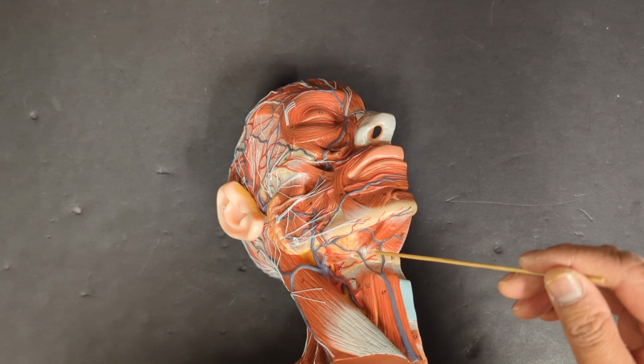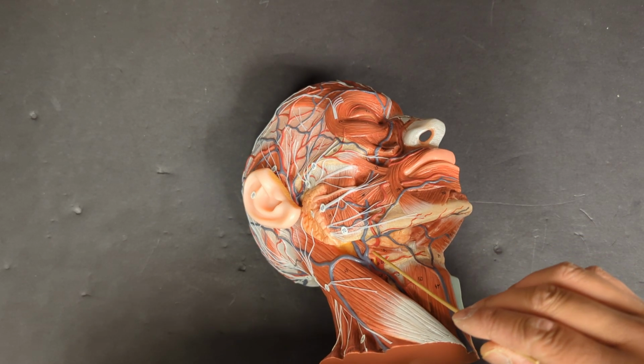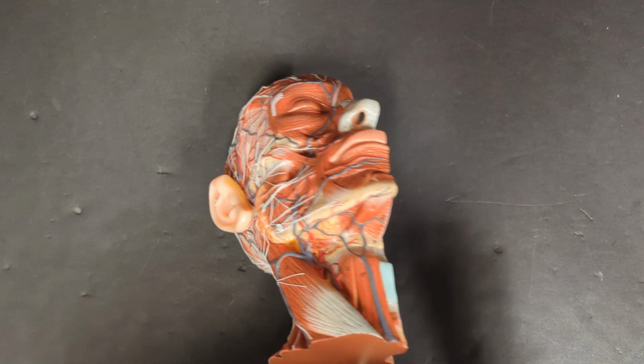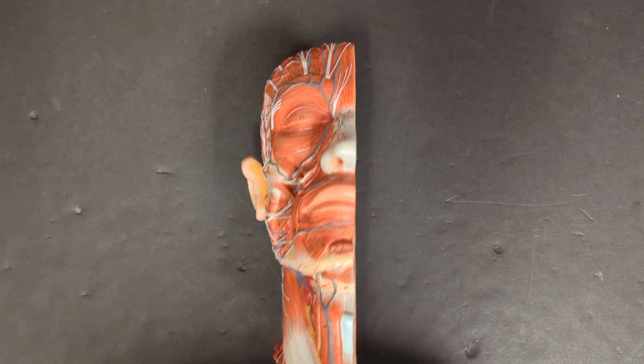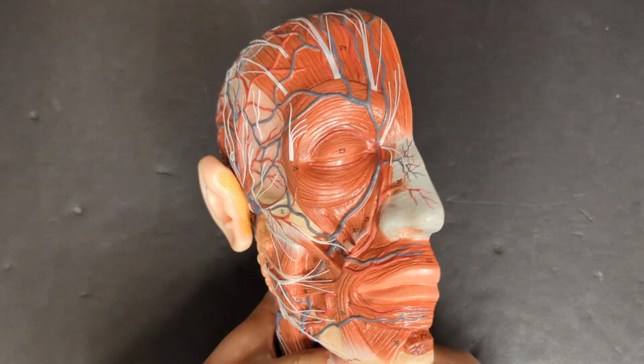Now this muscle is named the digastric, which has two bellies, either the anterior or posterior belly. Now there are a couple more muscles that we can see here as well, muscles that are helping to form the cheeks or the floor of the mouth.